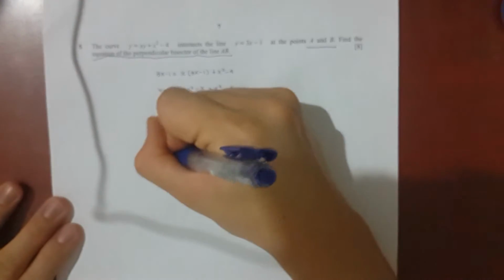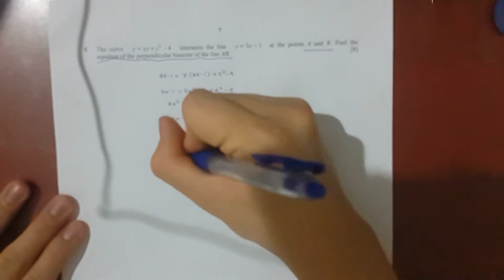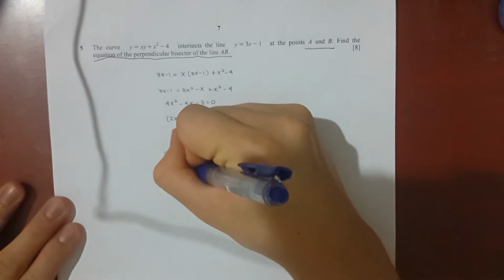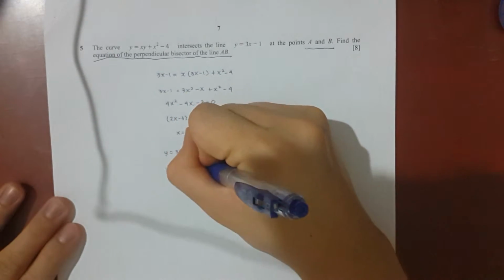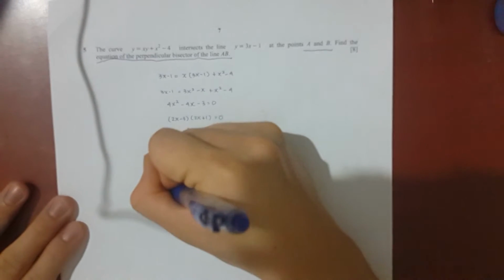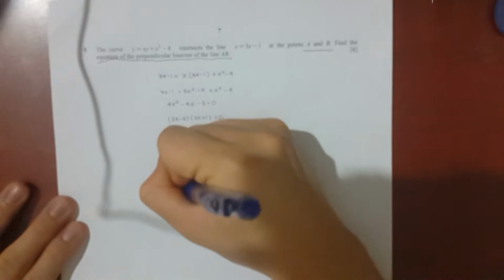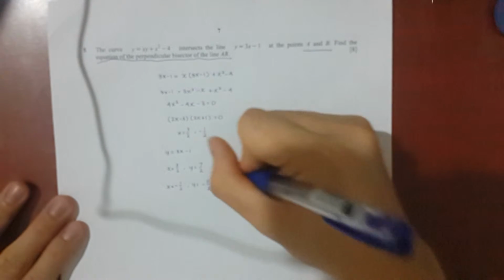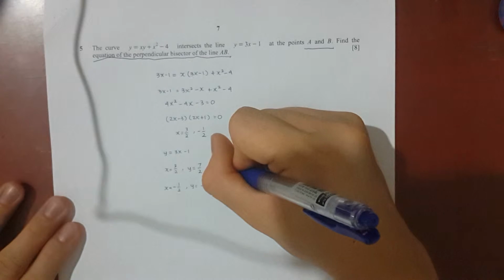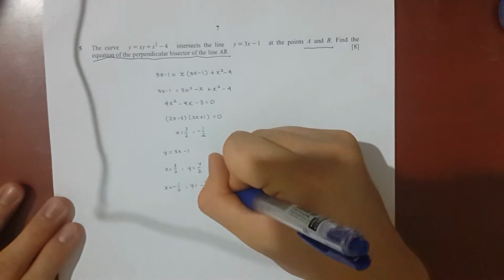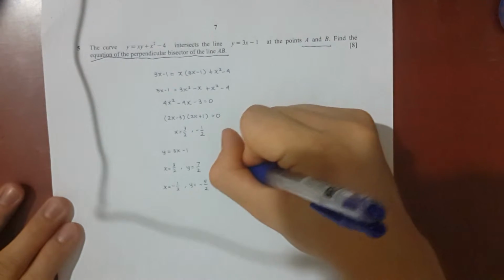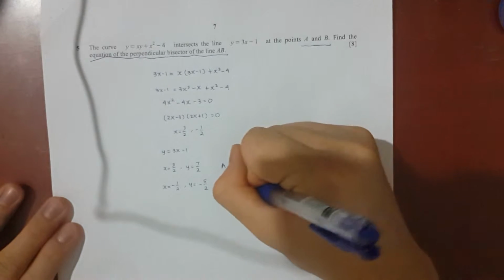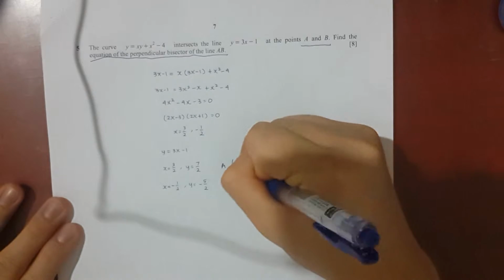So we will use y equals 3x minus 1. When x equals 3 over 2, y equals 7 over 2. And when x equals negative 1 over 2, y equals negative 5 over 2. So point A and point B is 3 over 2, 7 over 2, negative 1 over 2, negative 5 over 2.